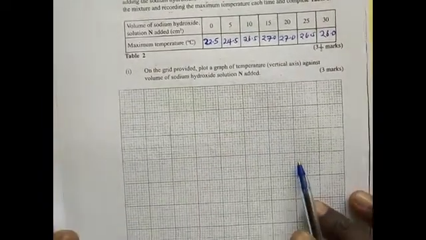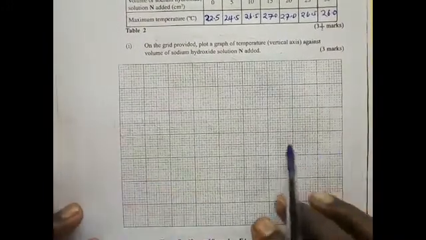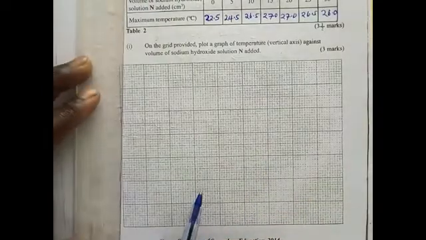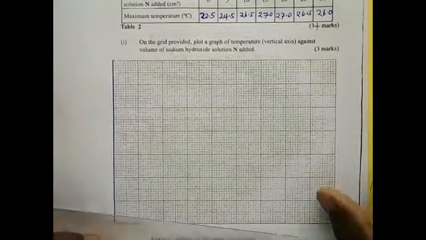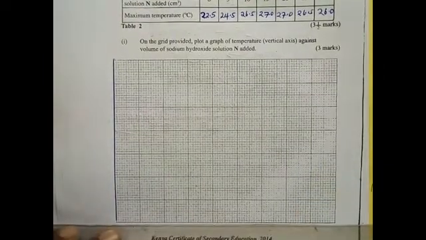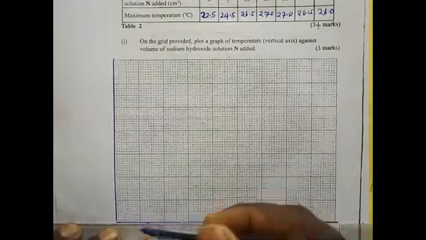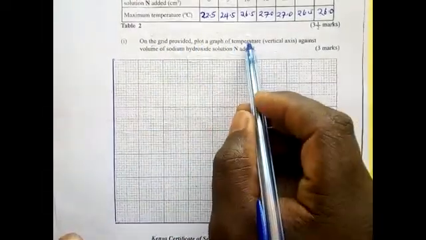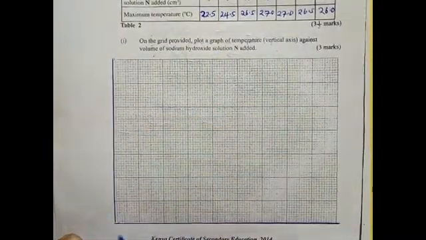We want to plot the graph, and then we shall see how to use the graph to answer the questions that are going to follow. So I will draw my y-axis, and then my x-axis. I have been asked to plot a graph of temperature on the vertical axis against the volume of sodium hydroxide. So against is the x-axis.